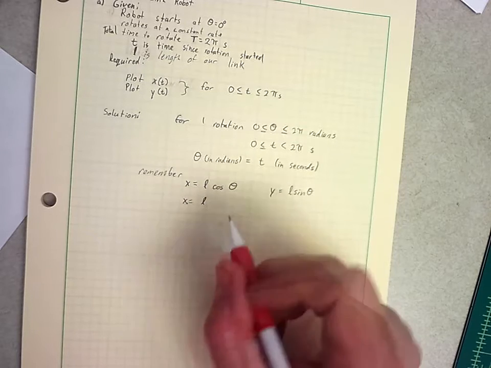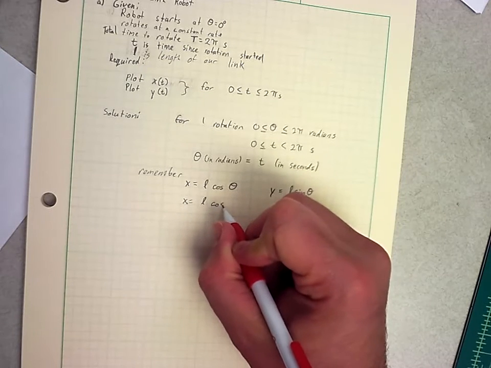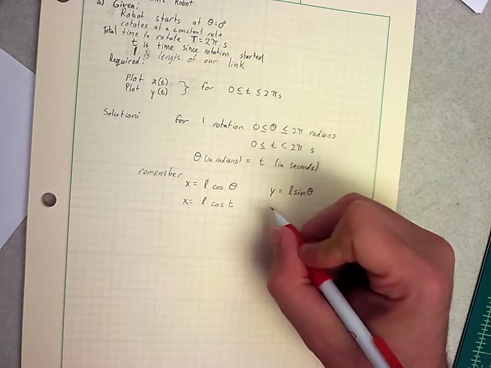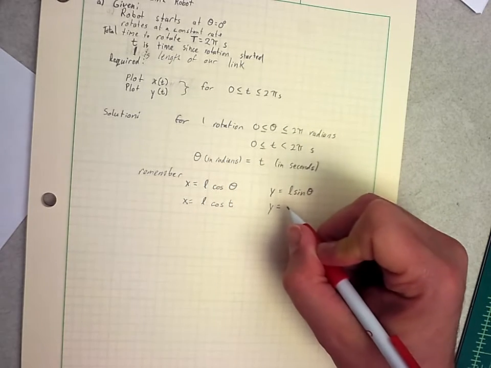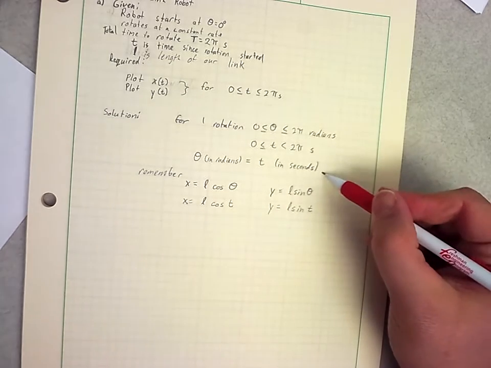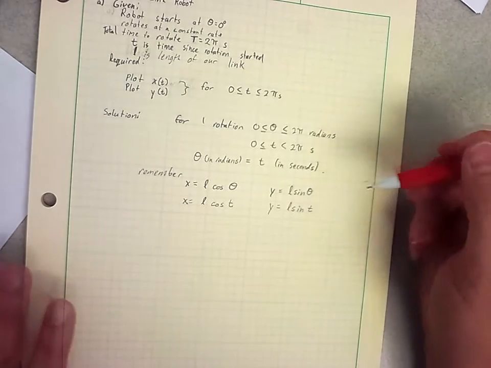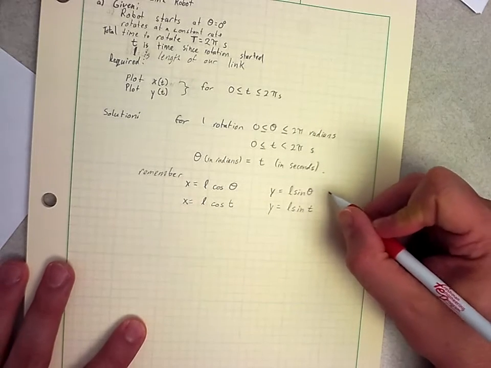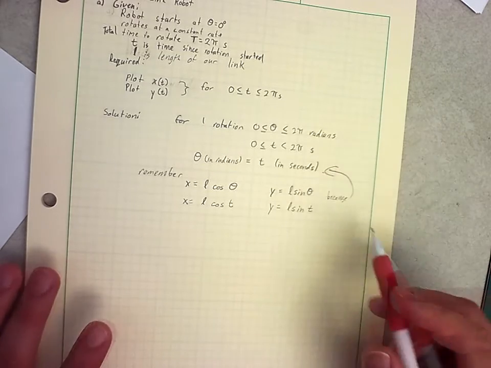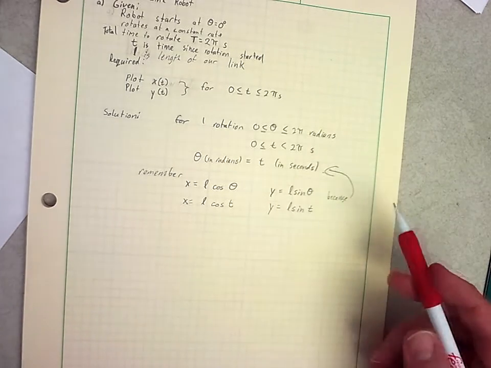So L is our length. So we can actually rewrite these in terms of the time variable, that y equals L sine t, because this is true for our particular case. And so I have these two functions that I want to graph.